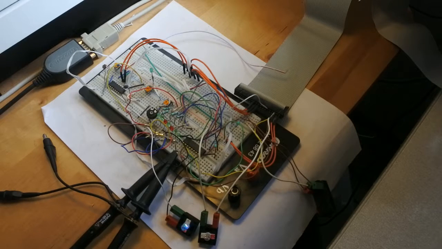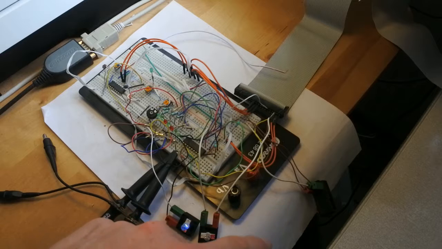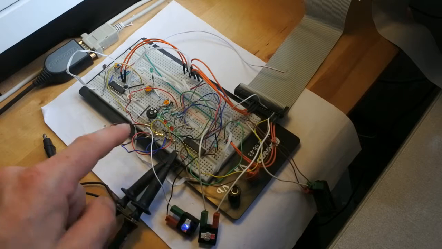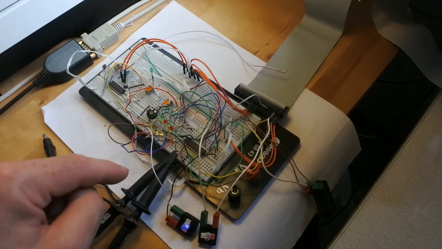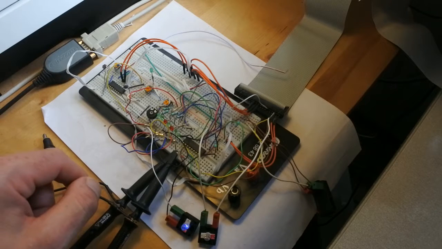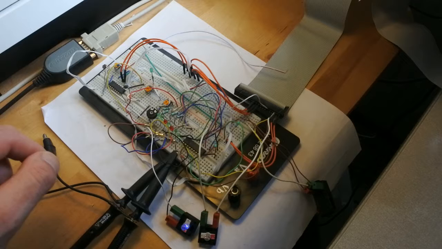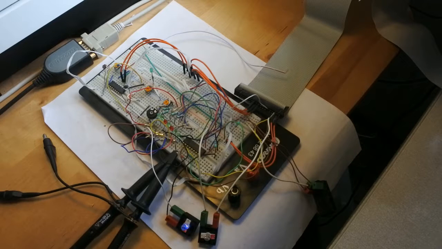And the objective is to use this switch right here to change the direction, and for that I'm using the PI GPIO library, but so far that doesn't really work well. Not to say that it doesn't work at all.